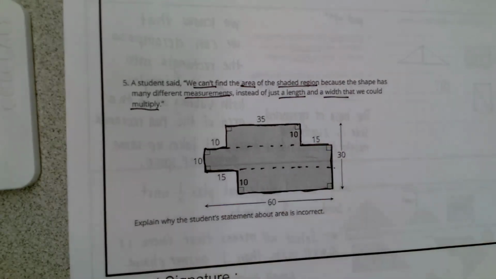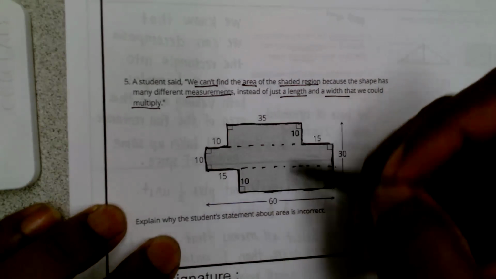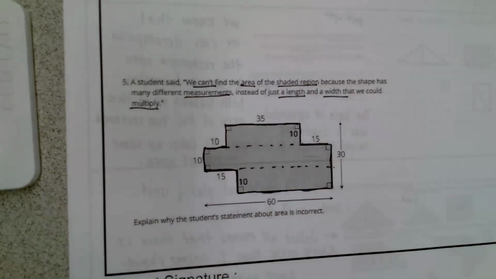So we have to ask ourselves, is this a region or plane? Yes, this is a region or plane. We also see that it is an irregular figure. However, it can be decomposed into multiple different rectangles. Do you see that? Also, it can be decomposed, and also you can shift it to see the square units.